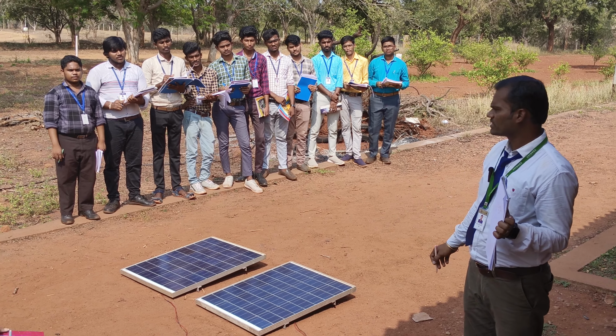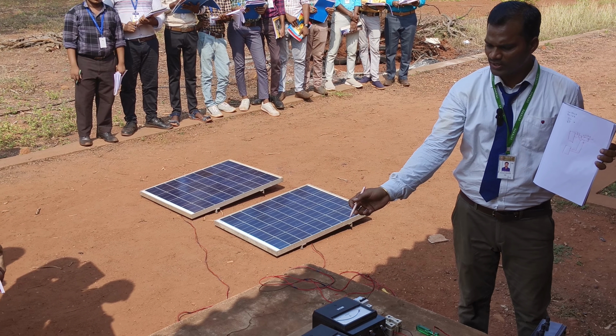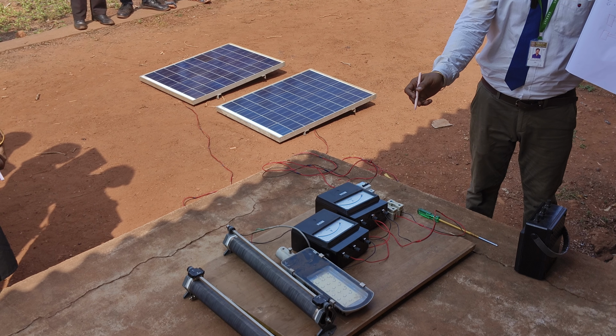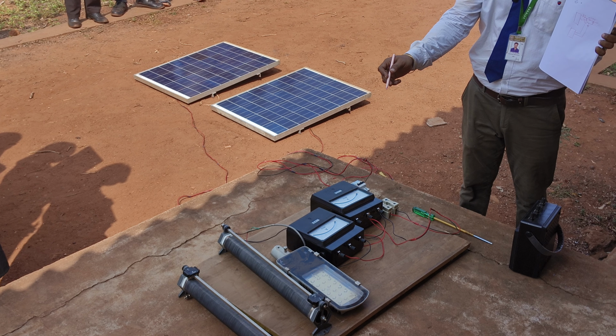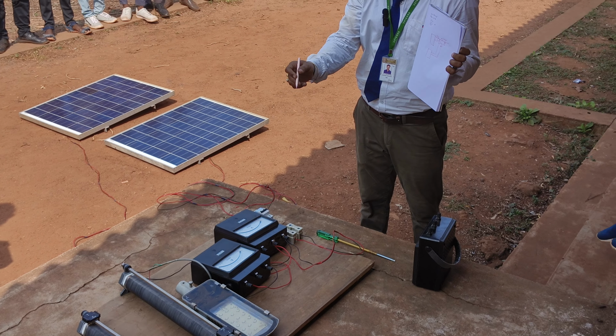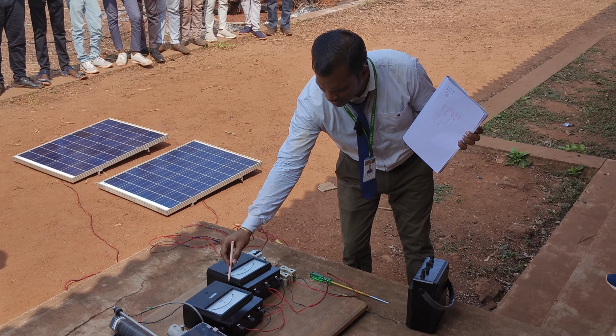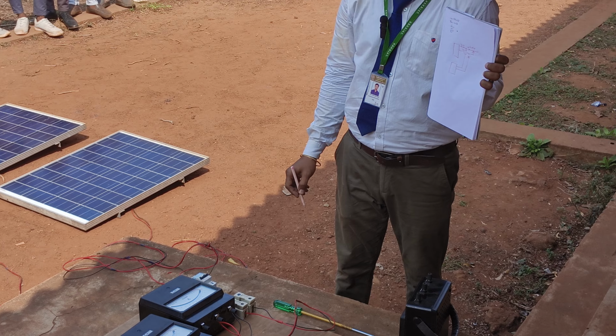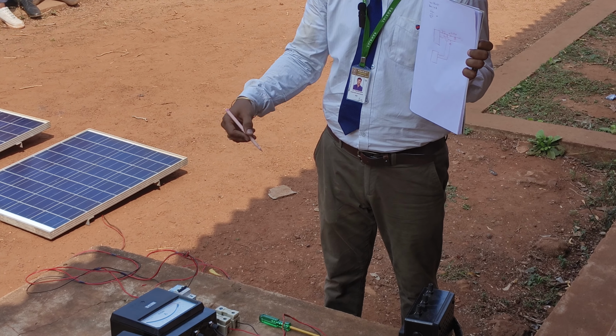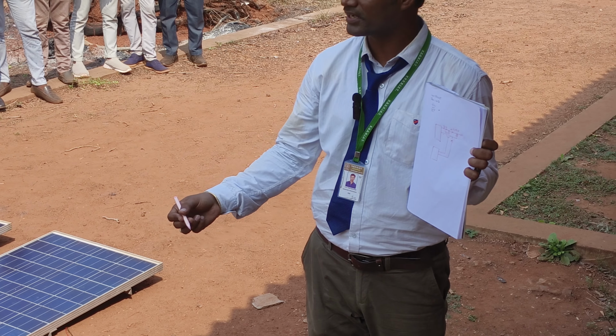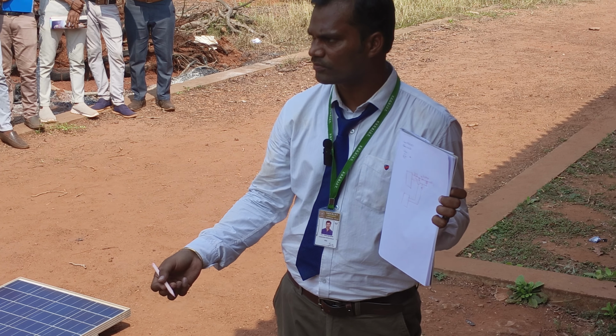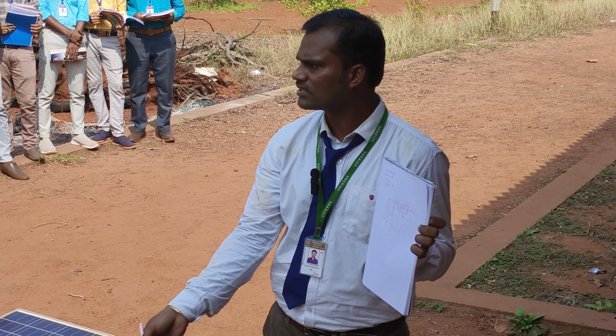80 plus 80 is how much? 160. I will adjust the load accordingly: 40 watts, 60 watts, 80 watts, 100, 120. For different loading, what will change? Current is going to change. That is what we are going to perform in this experiment. For different loading conditions, we use the load at different current ratings, but the voltage is constant.